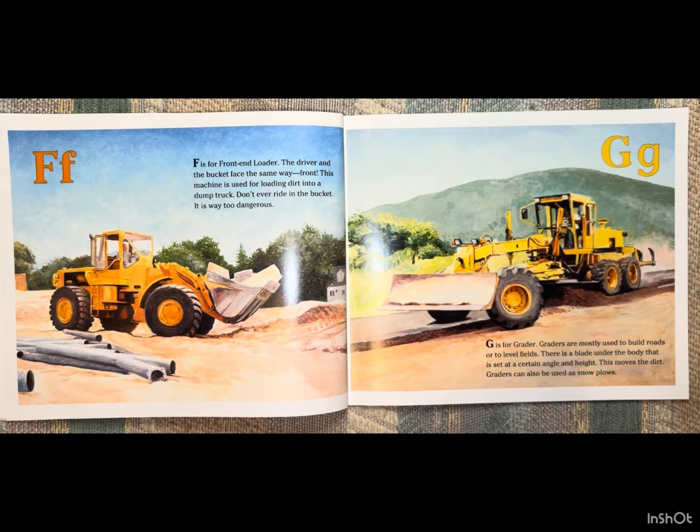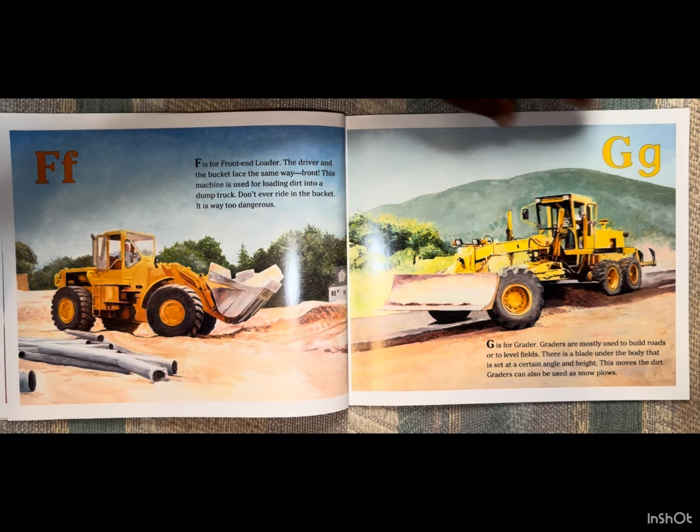G is for grader. Graders are mostly used to build roads or to level fields. There is a blade under the body that is set at a certain angle and height. This moves the dirt. Graders can also be used as snow plows.